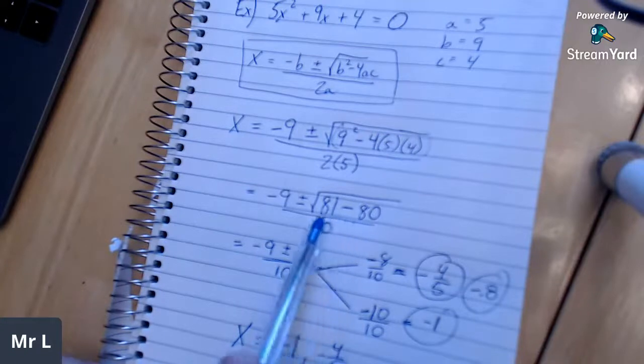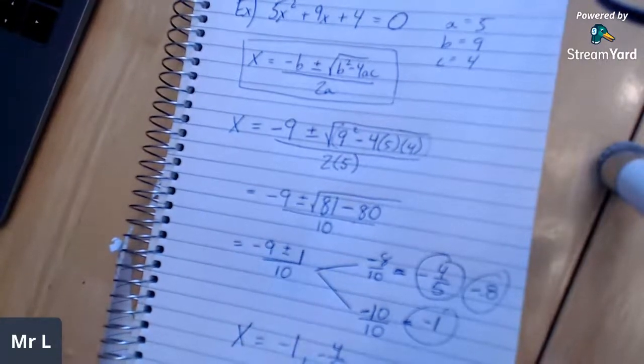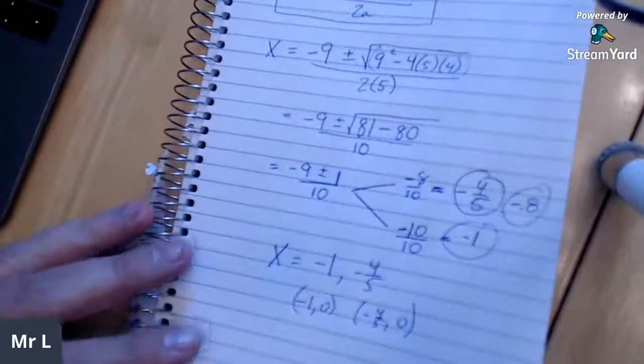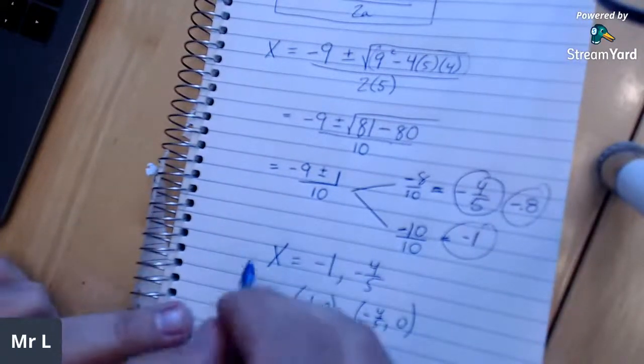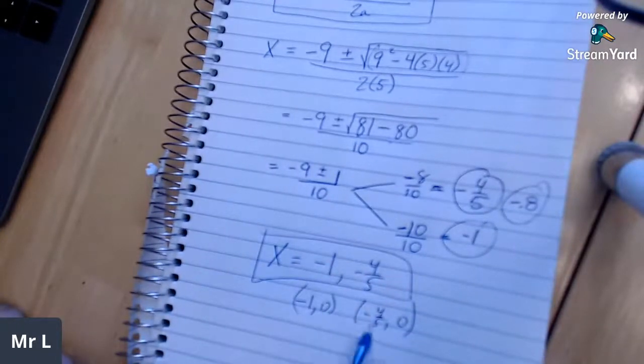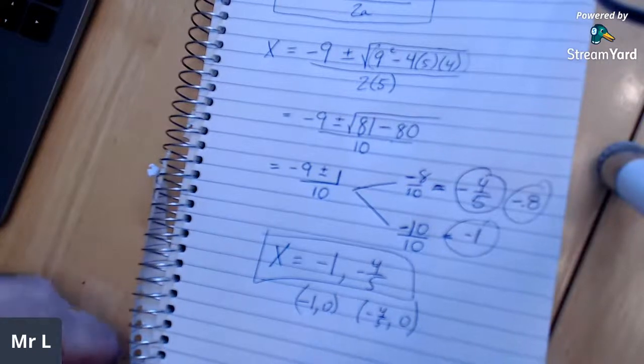Decimal amounts are still okay to get. This one just happened to be 1, not a decimal. If you just wanted to put this for your answer, that's totally cool. If you wanted to take it one more step and write them as points, that is also acceptable.